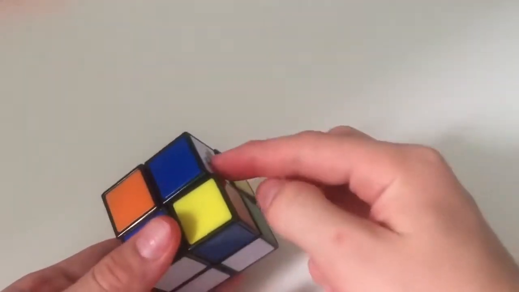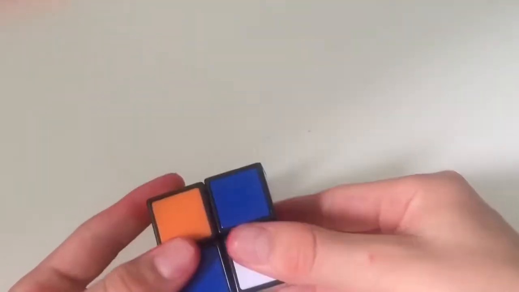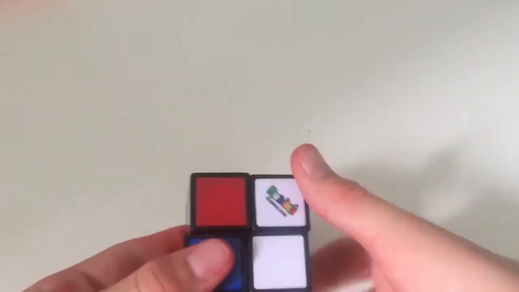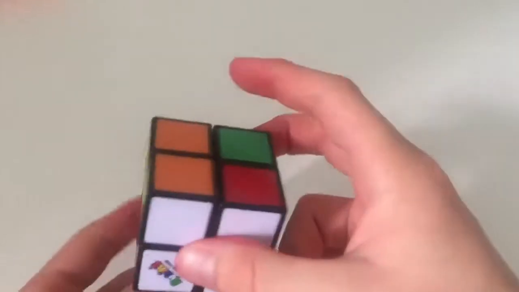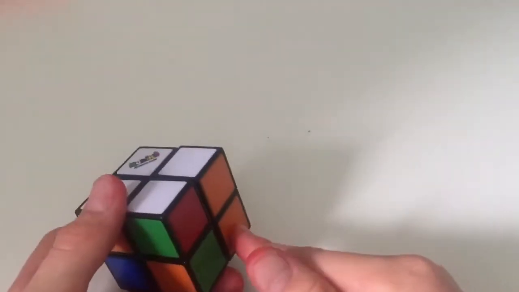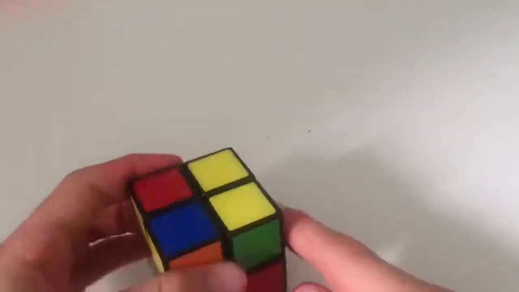So I can spin it into place here and then put it like that by bringing this side up. So I'm going to do R, U, R prime. And that is the first step, solving the right side. So now let's move on to the next step.